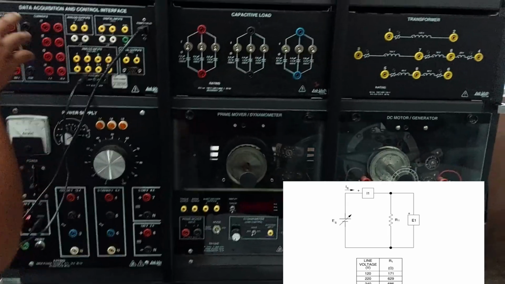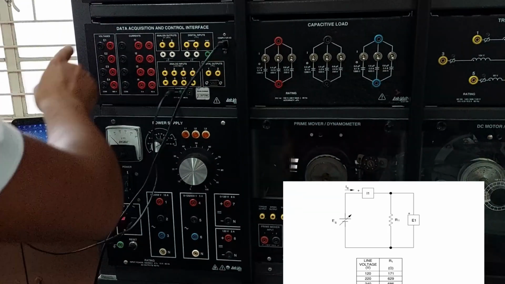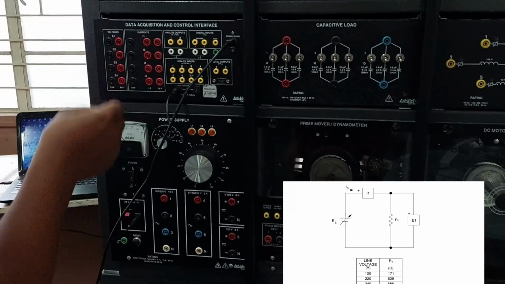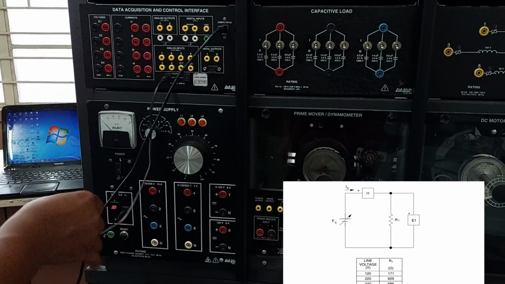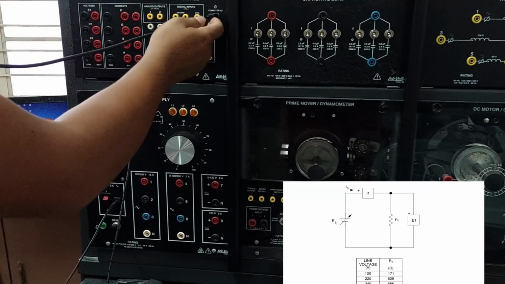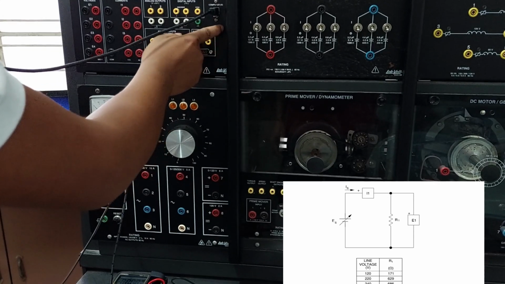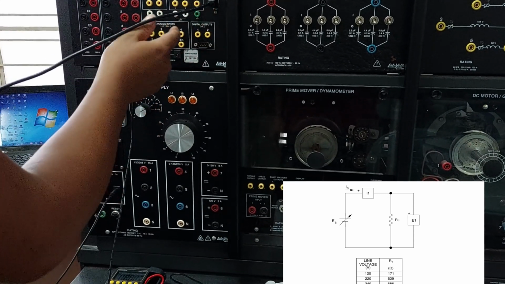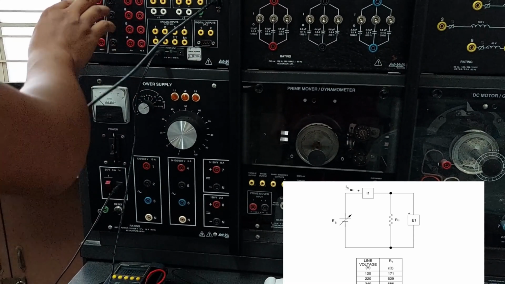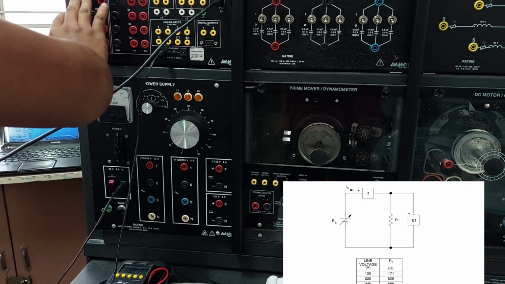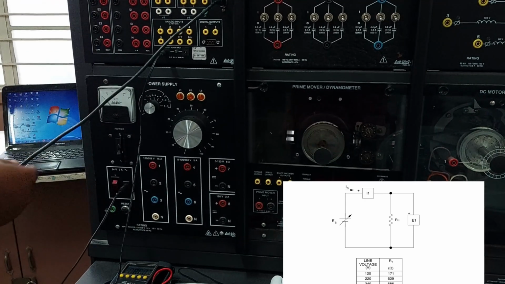So as you can see in our video, I connected the power for our data acquisition, which is 24 volts and 3 amperes. It should be used in order for our data acquisition to be functional in gathering the data that we need.